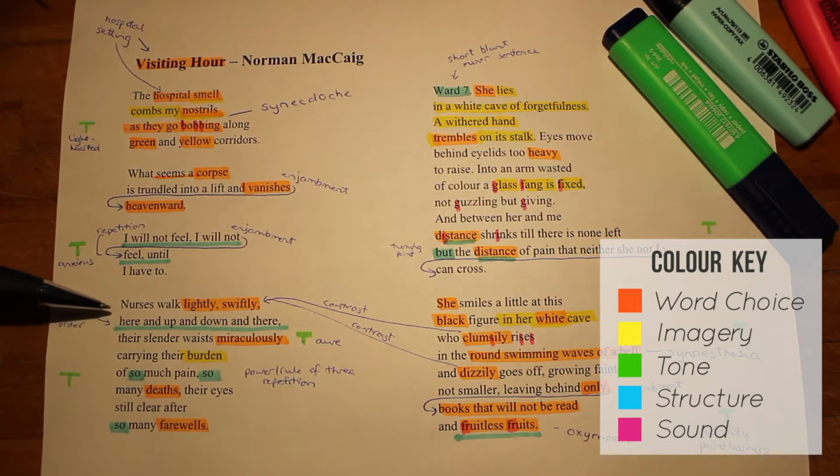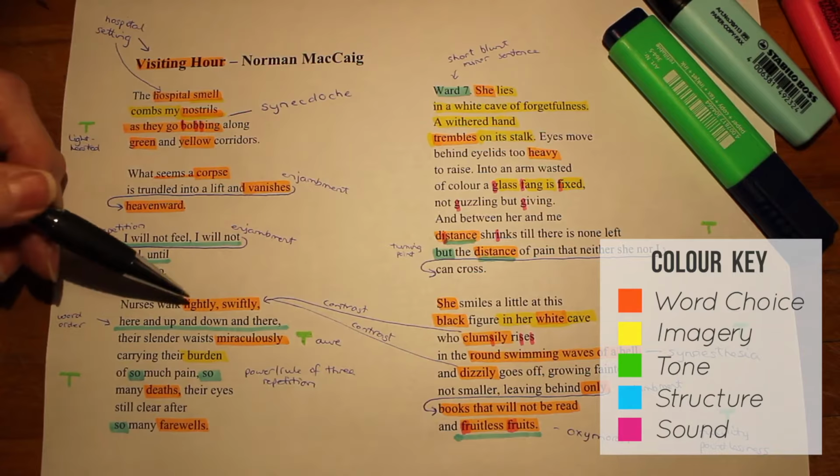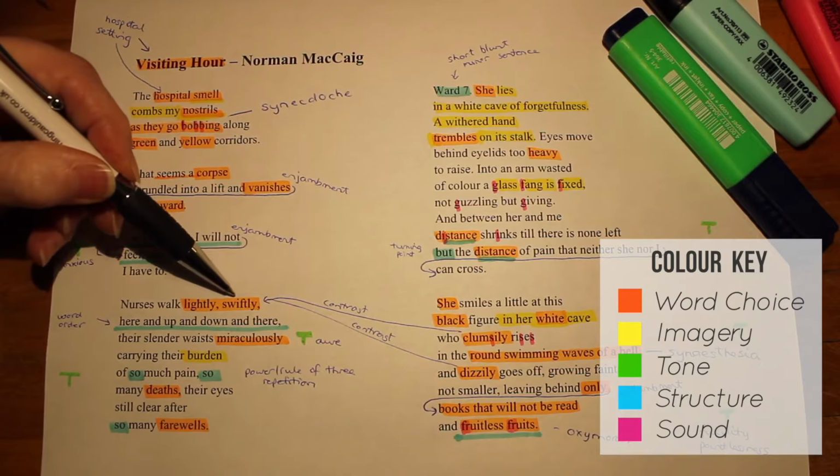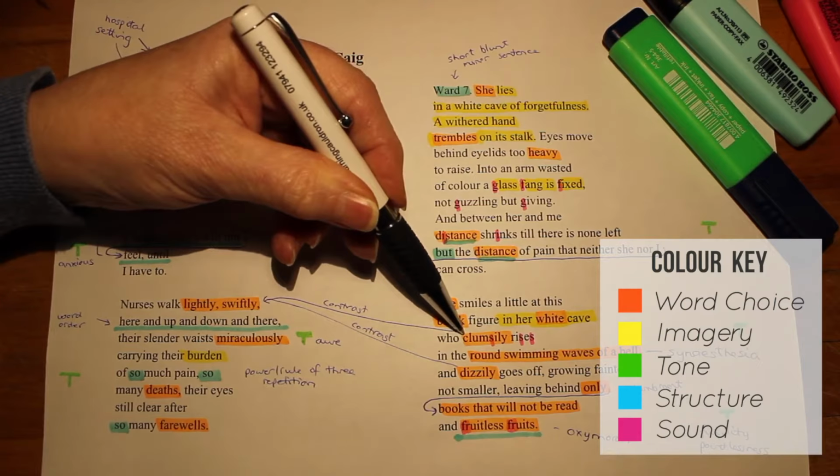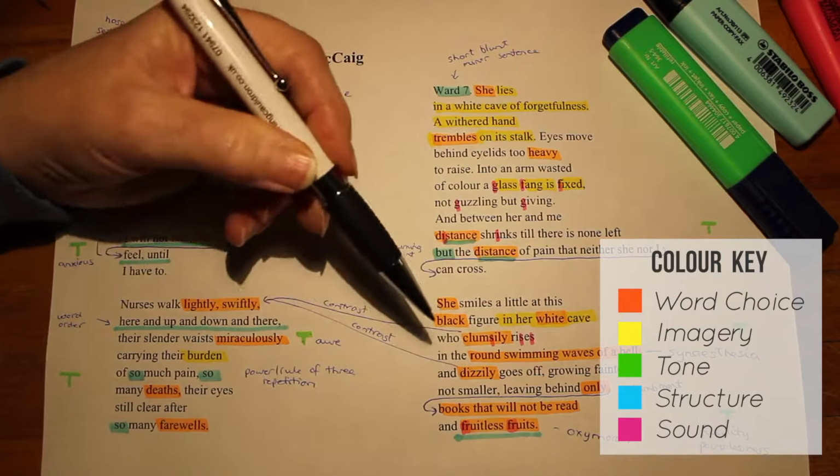He's trying to divert himself from the thought of what awaits him when he visits his loved one, and he notices that the nurses seem to be in control. They seem to deal with this terrible job that they have, as far as he can see, in such an easy way. They move lightly and swiftly, and this contrasts dramatically with later on in the poem when he describes himself clumsily and dizzily moving off.